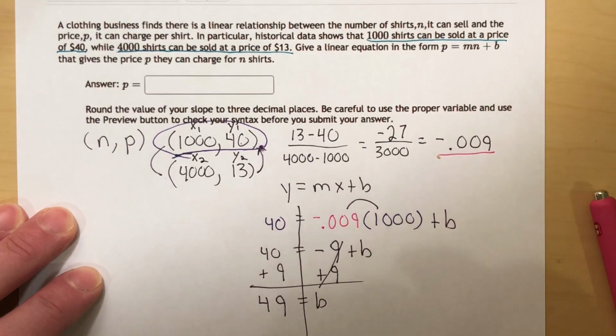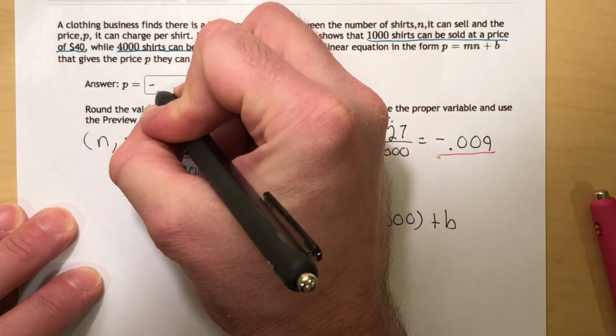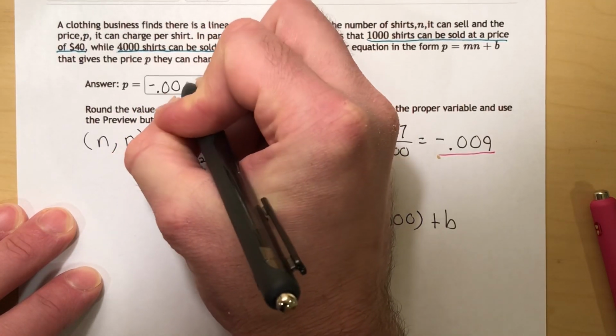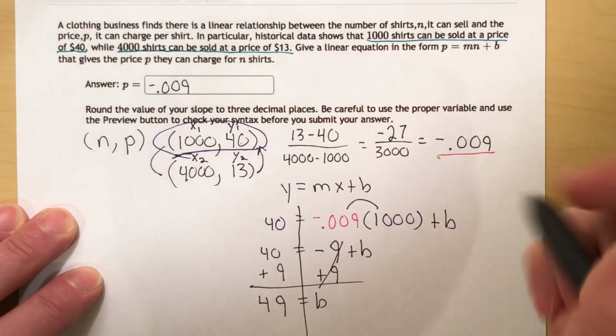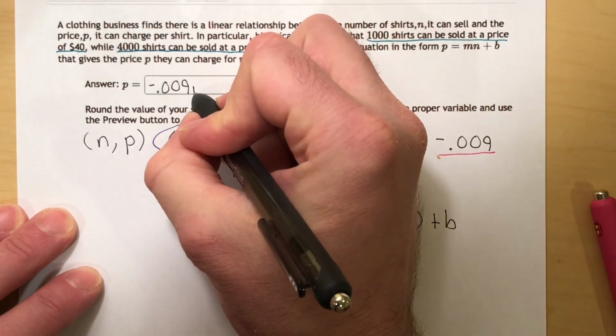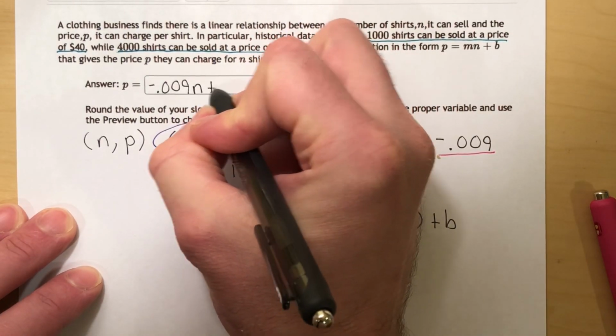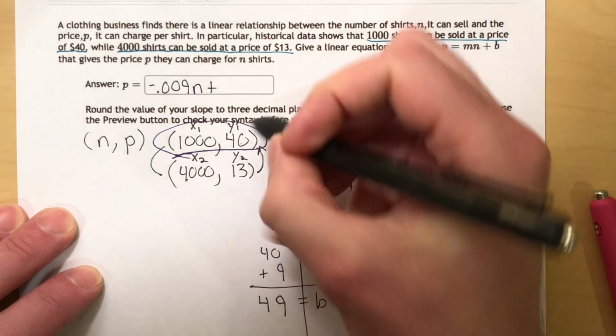So our M was negative 0.009. And then instead of X, make sure you write N there. And then plus our B, which we found to be 49.